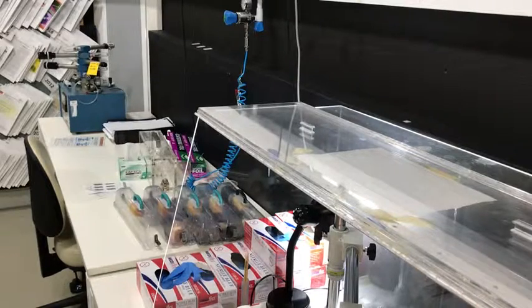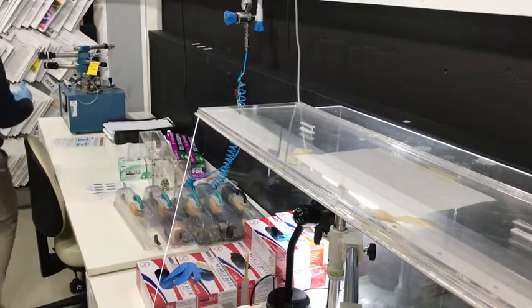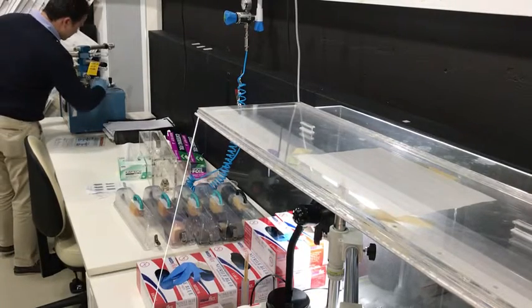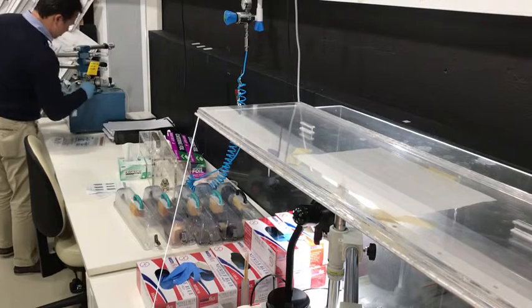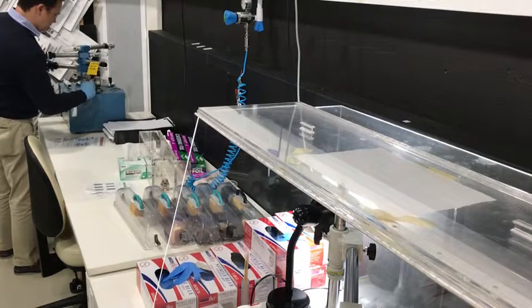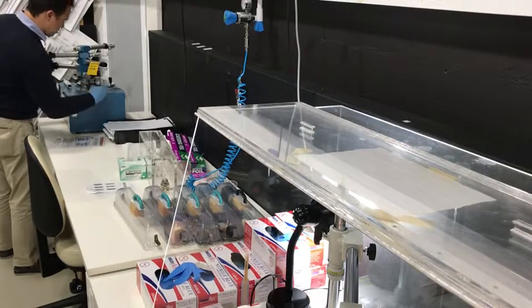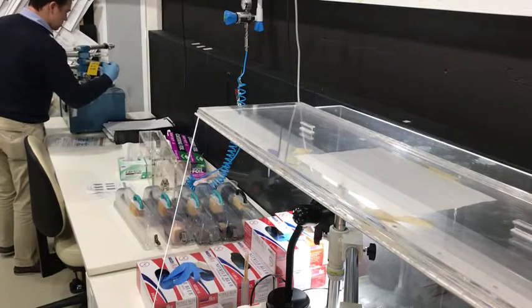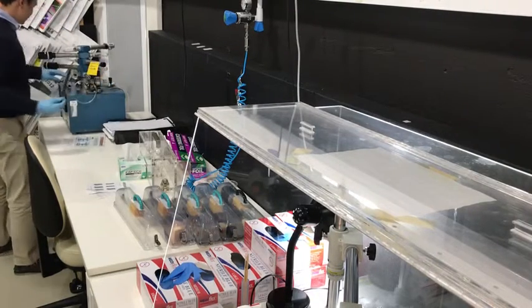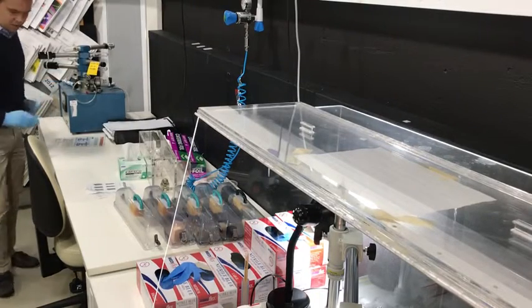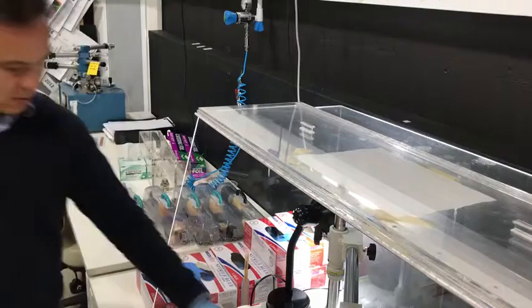So, now I'm going to vent the pumping station. Out this hose, open the valve. And that's good. Take the blanking plug out, and then we place the specimen holder.